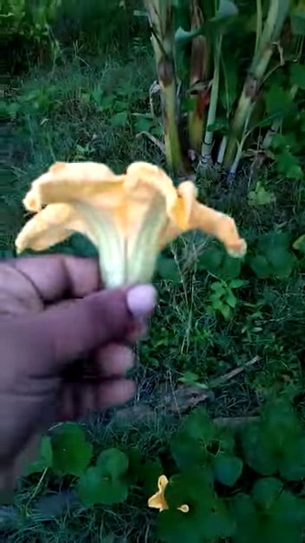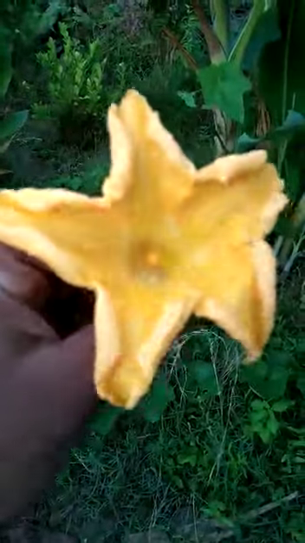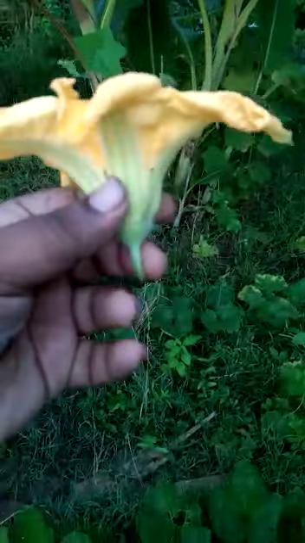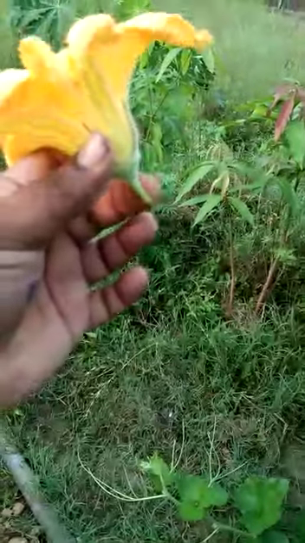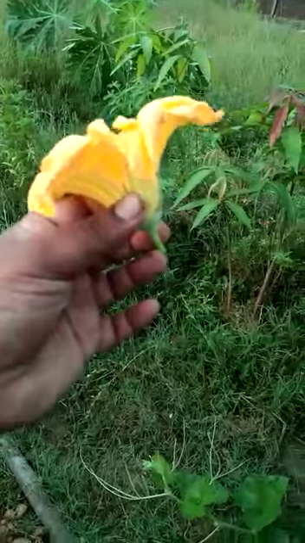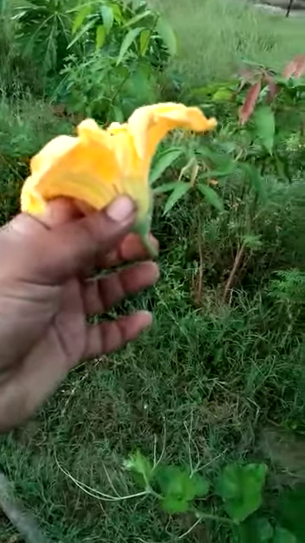In my hand you can see one flower. It is a pumpkin flower, but the pumpkin has two kinds of flower. One is male and the second is female. So this flower belongs to the male flower. How could we know that this is a male flower? At first you can see that at the end of the tip there is no pumpkin. If you look clearly, you can find that there is no fruit at the end of the tip.